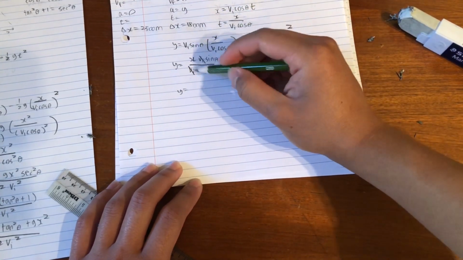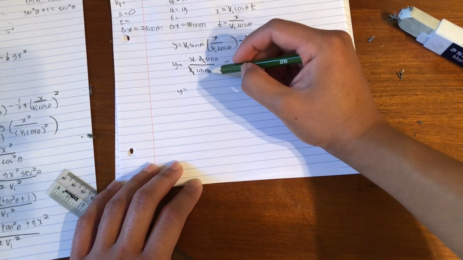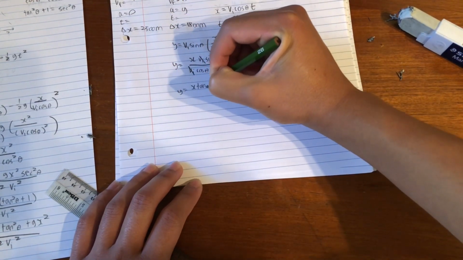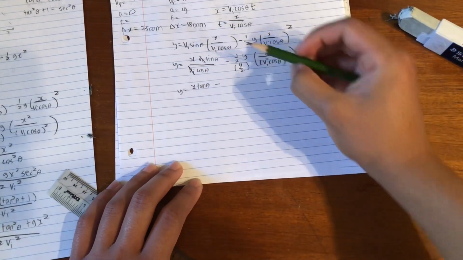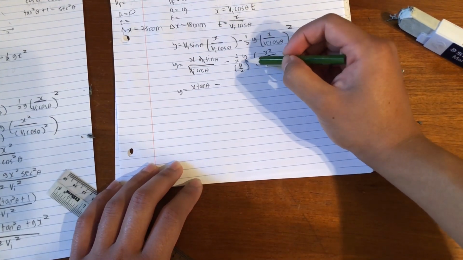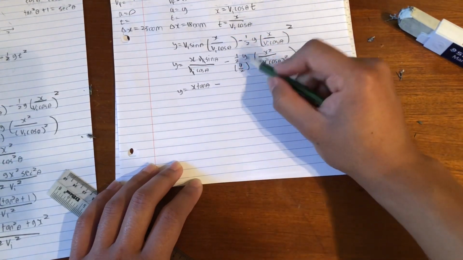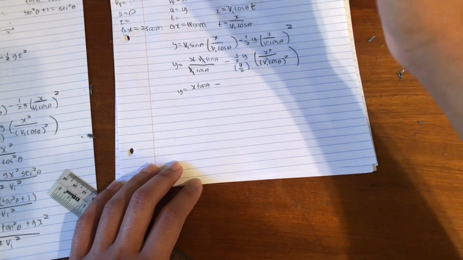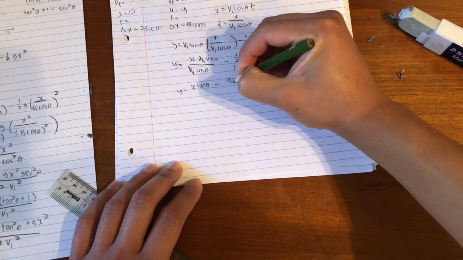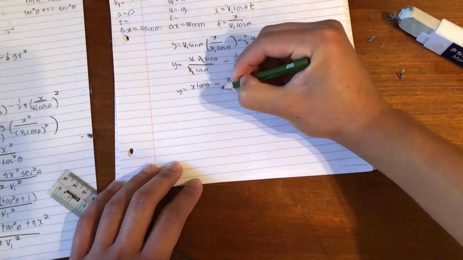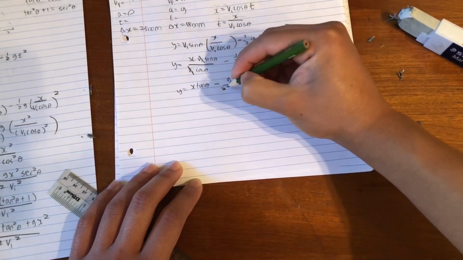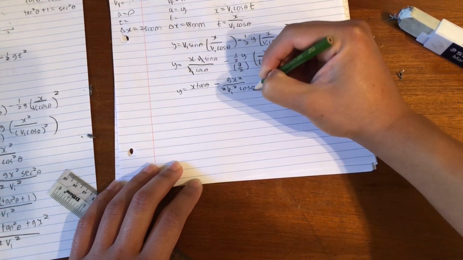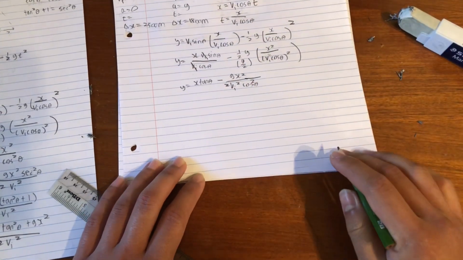Once you cancel that, you can see that sine theta divided by cosine theta is actually tangent theta. So you're going to rewrite that as x tangent theta minus, and since this is technically g over 2, you're going to multiply these two, so you end up getting gx squared, and then 2 times this entire thing. So let's do that. You will have gx squared divided by 2. Now I'm going to distribute the squared again. V initial squared and cosine squared theta.